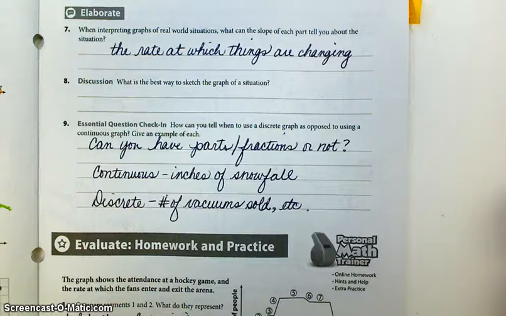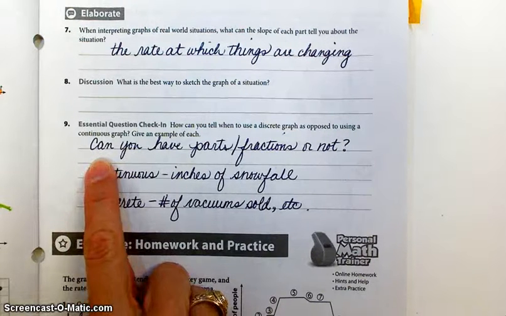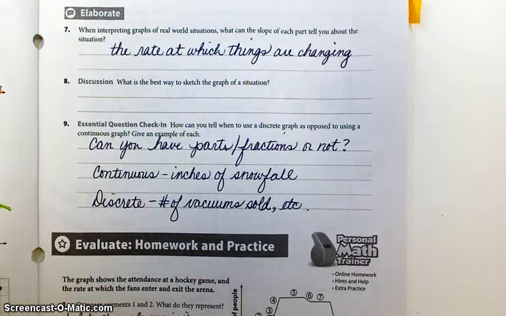What is the best way to sketch the graph of a situation? Ha ha, I would say pencil if you mess up, but that's not really what they want. Okay, number 9, how can you tell when to use a discrete graph as opposed to using a continuous graph? Give an example of each.